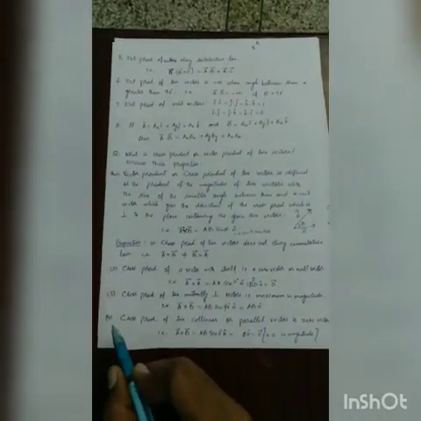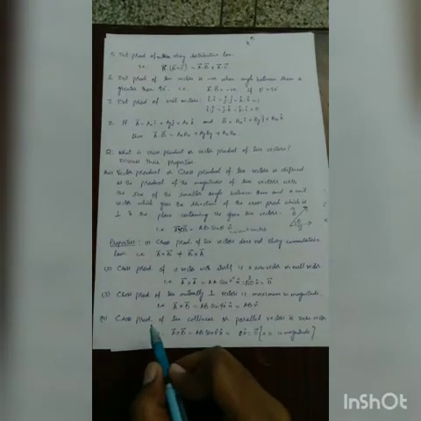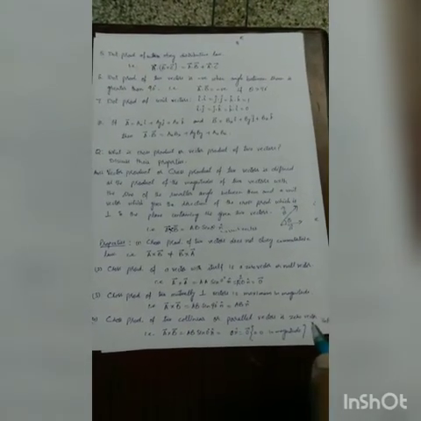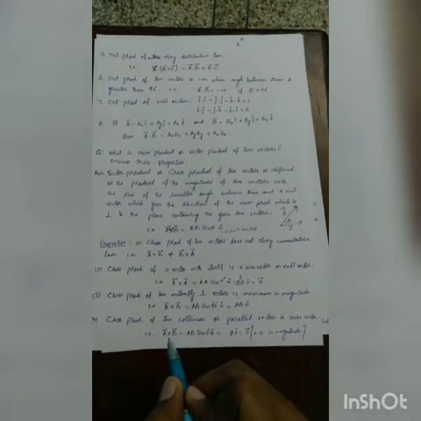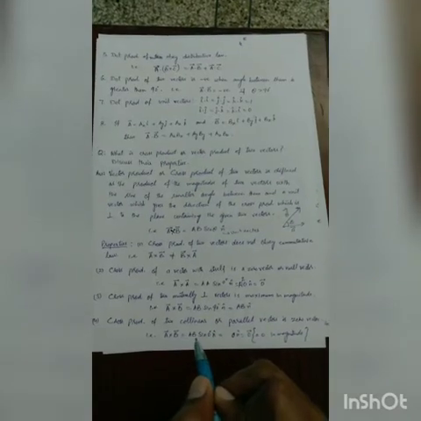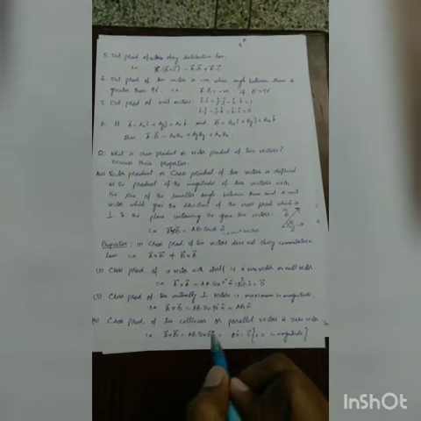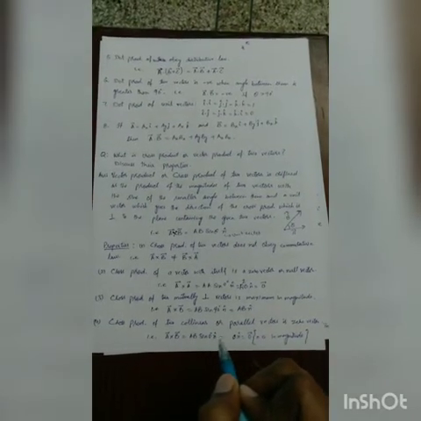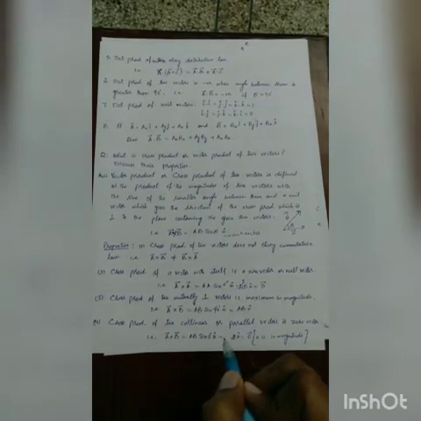Next, the fourth property: the cross product of two collinear vectors or parallel vectors is a zero vector. That is, a vector cross b vector is equal to ab sin 0 degree into n cap, which is equal to ab into 0 into n cap, which is equal to the 0 vector, that is, 0 in magnitude.